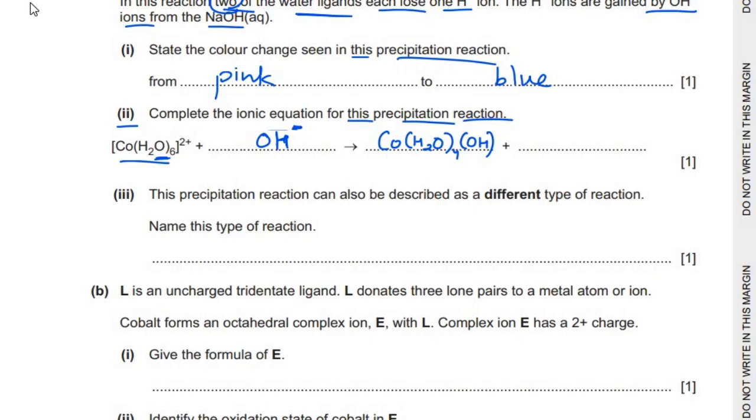Now if this is the complex, we know that cobalt is in the 2+ state here, and the hydroxide has a -1 charge, but there are 2 hydroxide ions left. Why? Because 2 of the water molecules lost the hydrogen ion, so there are 2 hydroxide ions. So -1 multiplied by 2 gives -2, against the 2 plus, and the overall charge of the complex becomes 0. So we are not adding any charge to the complex, which is here as 2 plus, but the product cobalt complex does not have any charge.